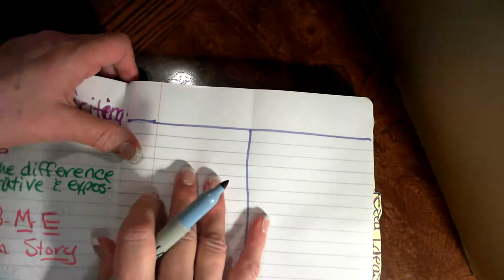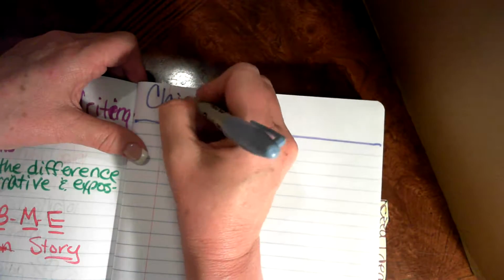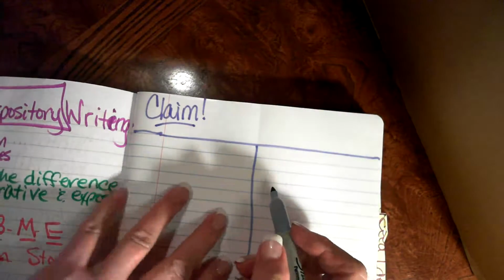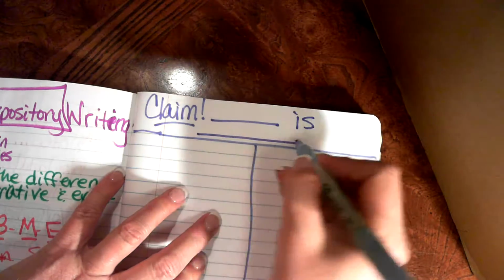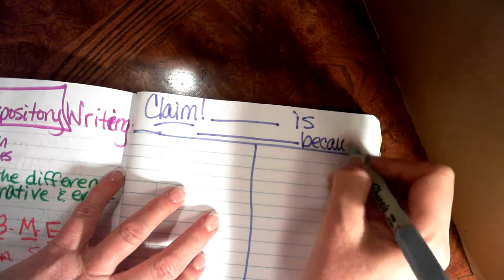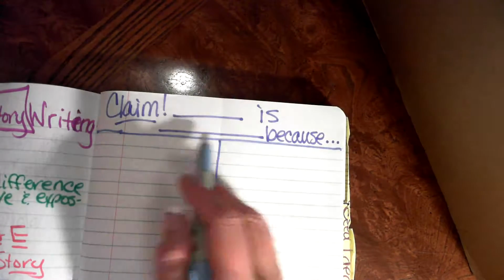All right. Draw a line down the middle, then draw a line up across the top, and a line across the bottom. Our organization is really, really important. The organization for your expository writing is at the top, you're going to have your claim. Okay, and the claim is stating that blank is blank because... Okay, and then you have your reasons. Blank is blank because.